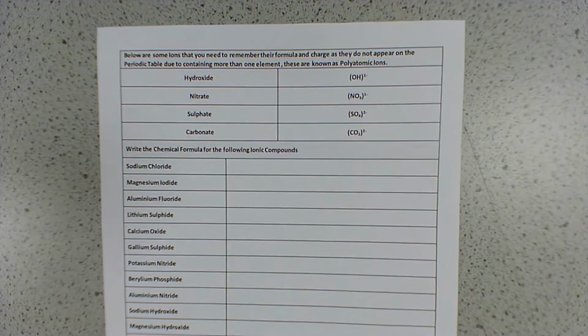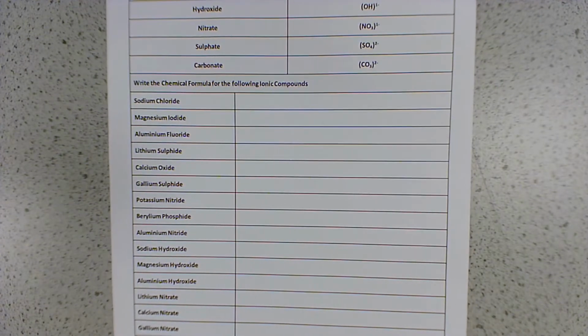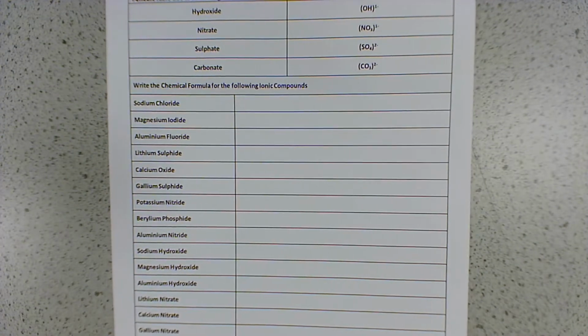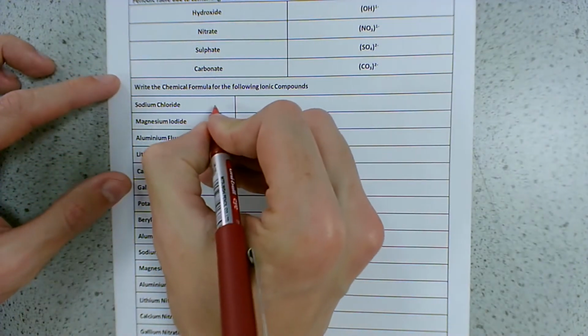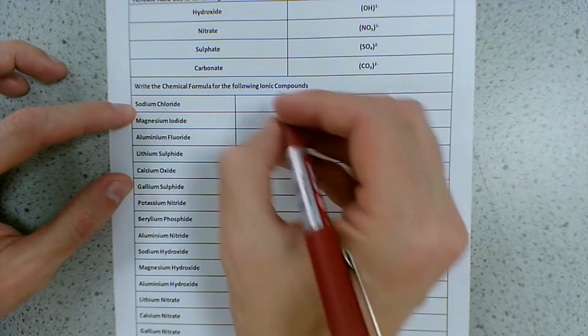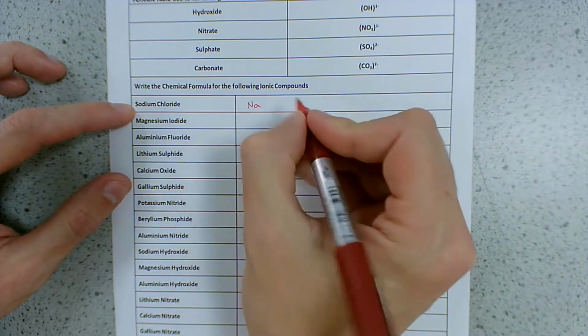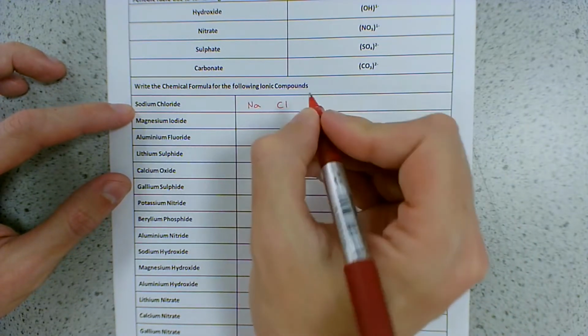So we've got some examples here of different ionic compounds where you need to write the ionic formulae. I'm going to do a few examples, and you should be able to apply the method from the previous page in order to fill in the rest. So we'll start simple. We'll look at sodium chloride. In sodium chloride we have a sodium ion and a chloride ion.